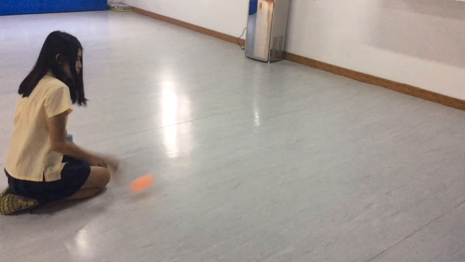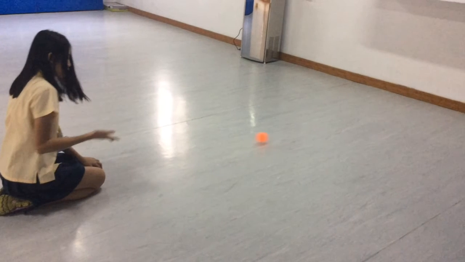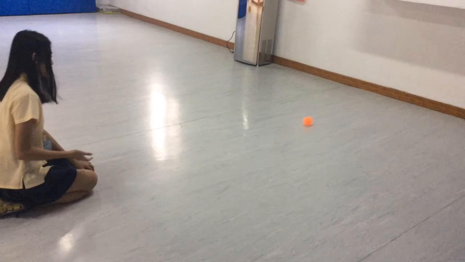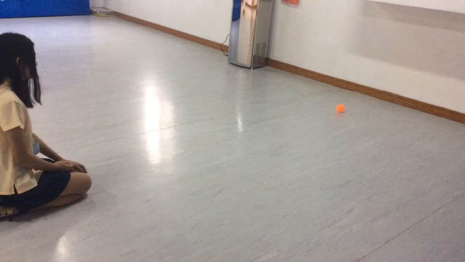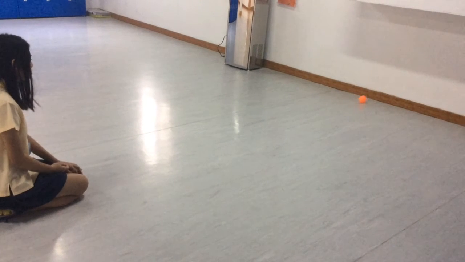Janie pushes the ball with an unbalanced force, which makes the ball move. The ball would then want to stay in motion, but will be stopped by outside forces like a wall or friction caused when the ball is touching the ground.